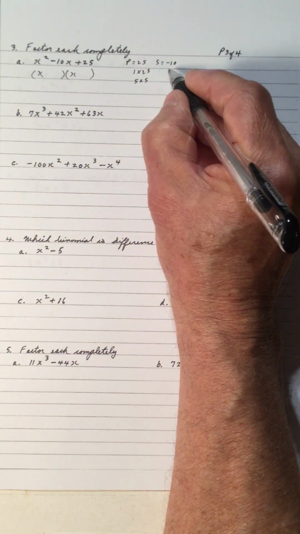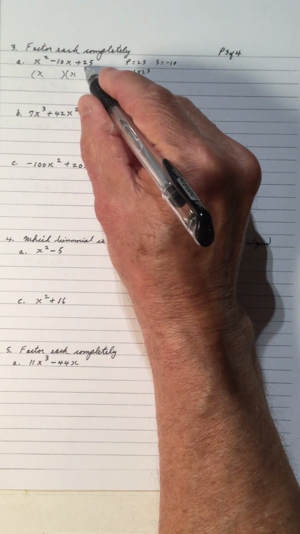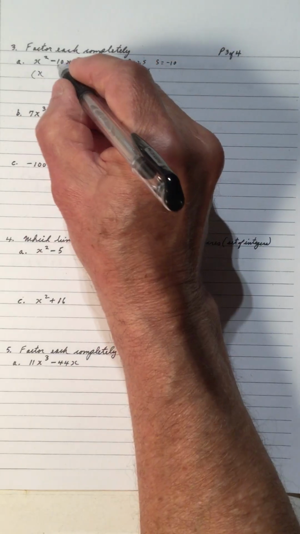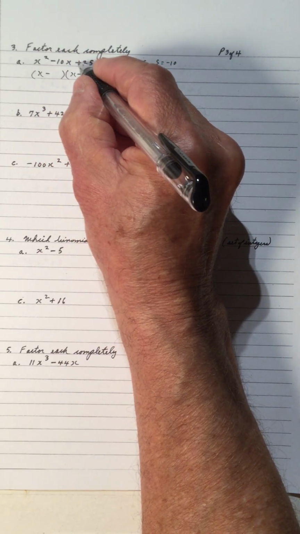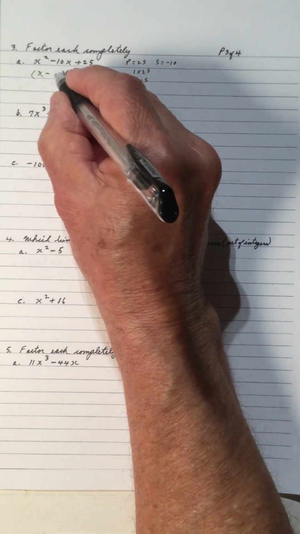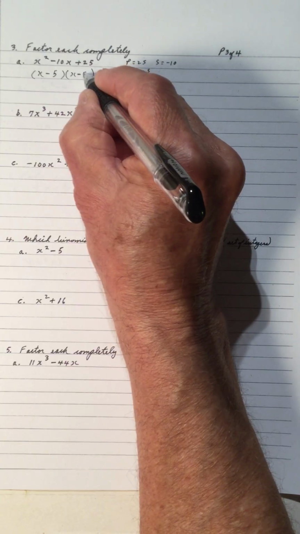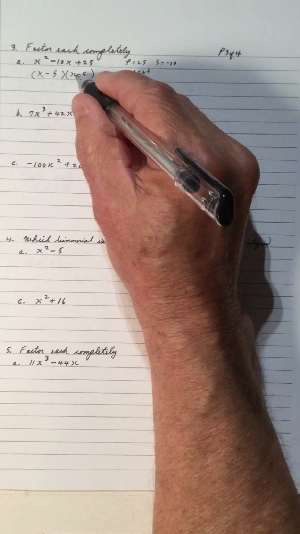Now, what pair of factors will give me a 10? The product is positive, so we got 2 pluses or 2 minuses, but we got a negative in the middle, so it's 2 minuses. What pair of factors will give me a 10? 5 and 5. 1 and 25 won't give me a 10. 5 and 5.